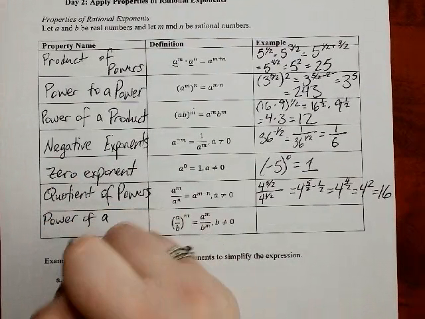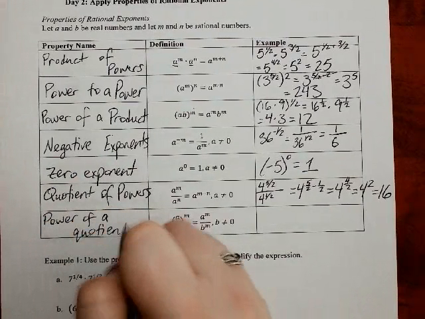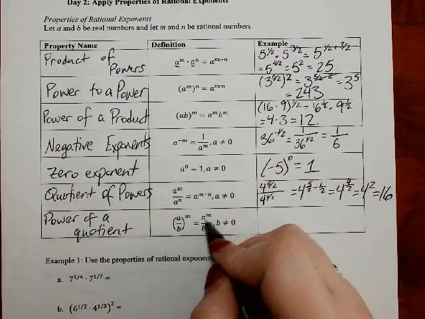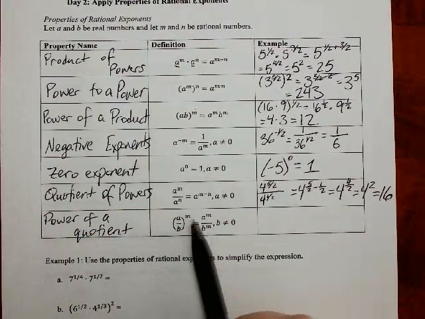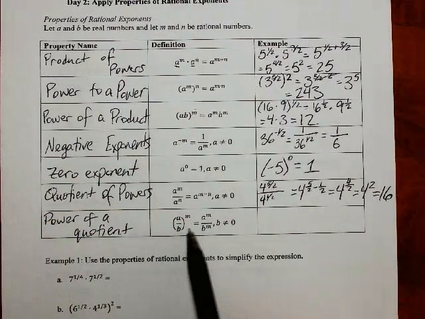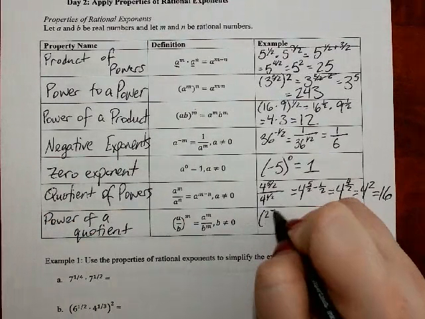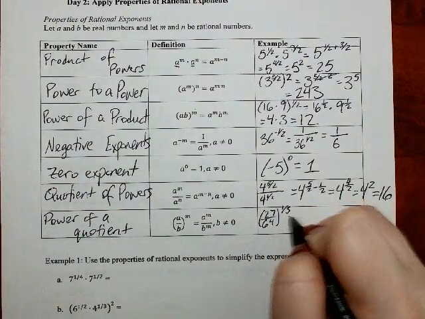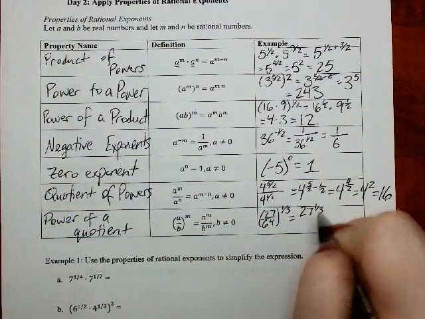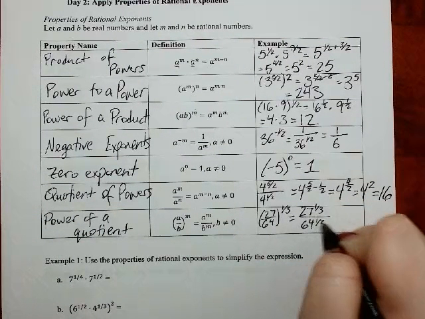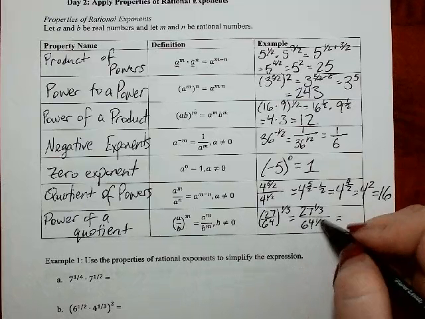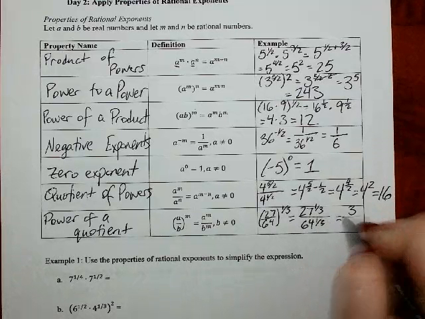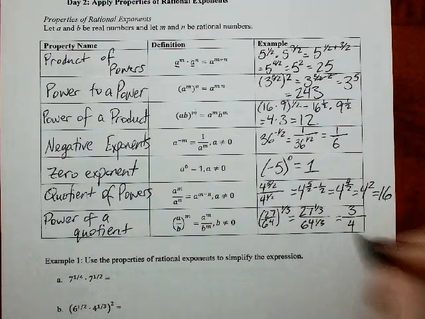The last one is power of a quotient. We're dividing and then raising to a power. And basically we can distribute that out. Remember, we cannot distribute our exponent if it is added or subtracted, only if it is multiplied or divided. So 27 over 64 to the 1/3 is 27 to the 1/3 over 64 to the 1/3. So it's the cube root of 27, which is 3, and the cube root of 64 is 4.